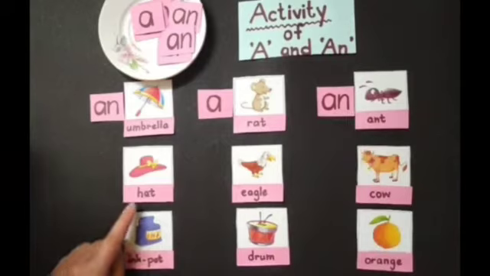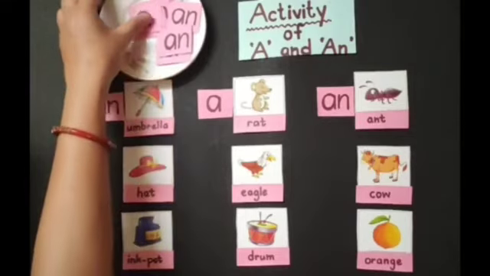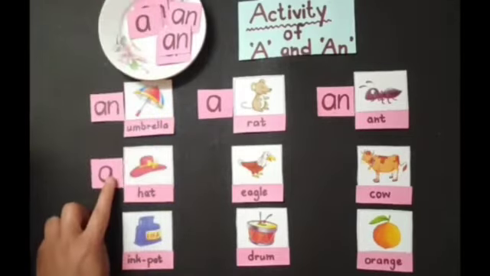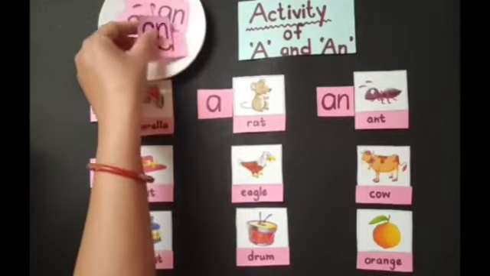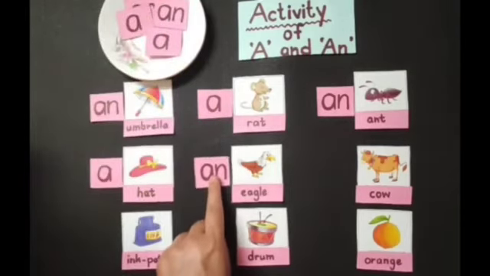Next picture is of a hat. And the first alphabet of hat is H. H is a consonant. So tell me kids, who's the friend of consonant? Yes, a. So we will keep flashcard of a here. Next picture is of an eagle and the first alphabet of eagle is E. E is a vowel. And who's the friend of vowels? Yes, a and an. So we will keep flashcard of a and an here.